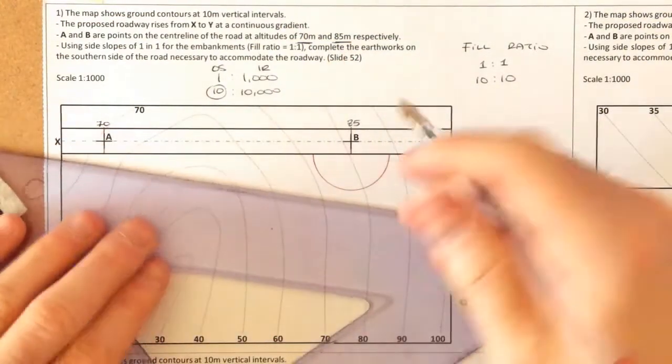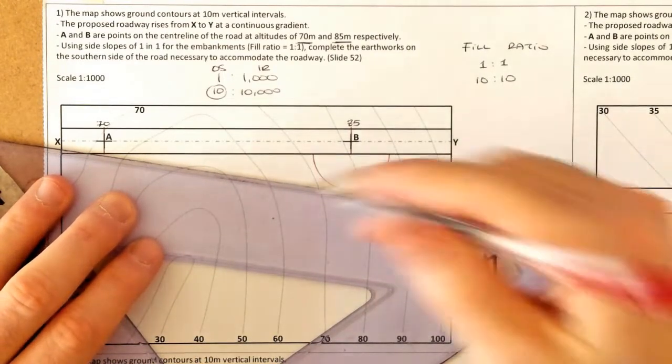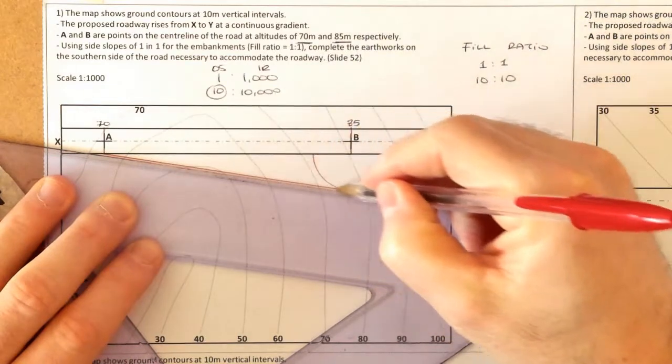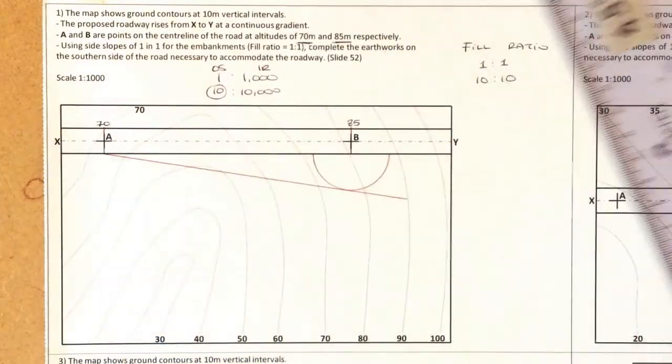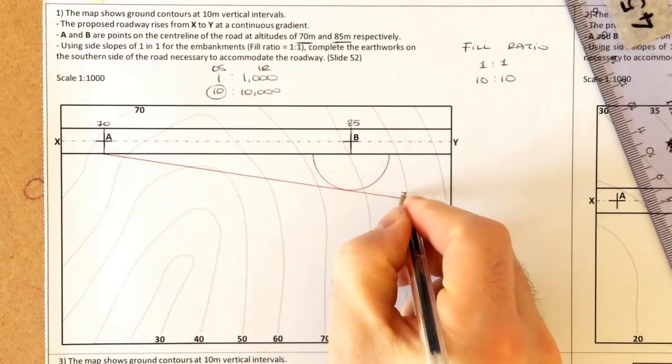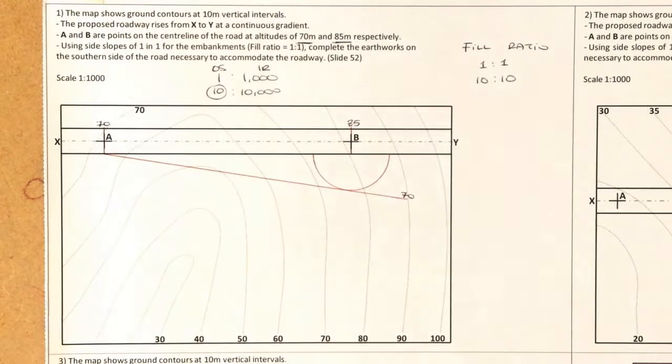From where A is at the side of the road, I'm going to construct a tangent. That tangent is level at 70. Now from that tangent, I'm going to measure out in increments of 10 millimeters. Let's put the T-squares over there. I'm going to measure out in increments of 10 millimeters.